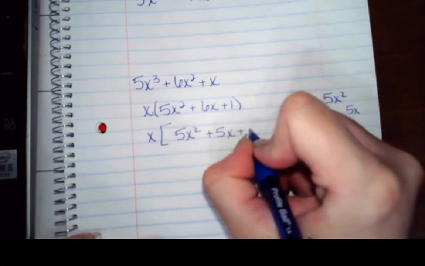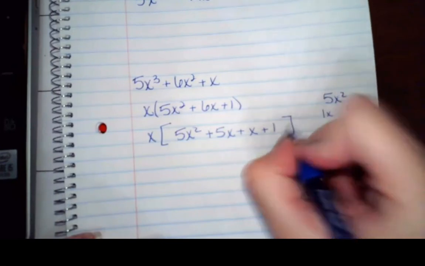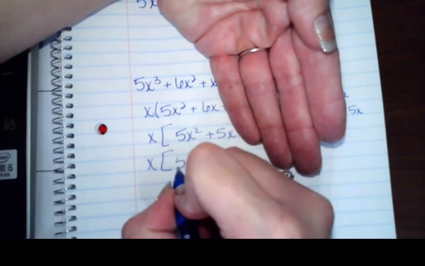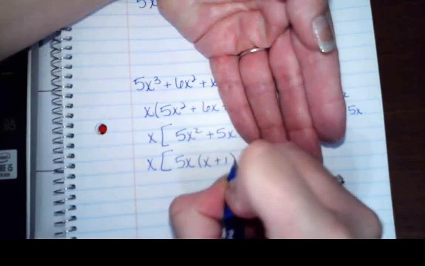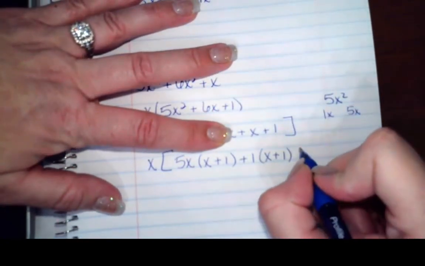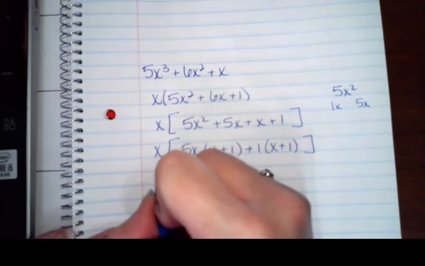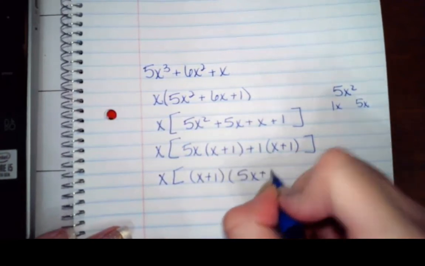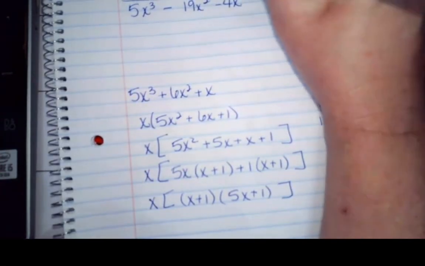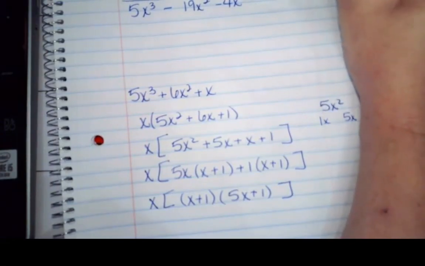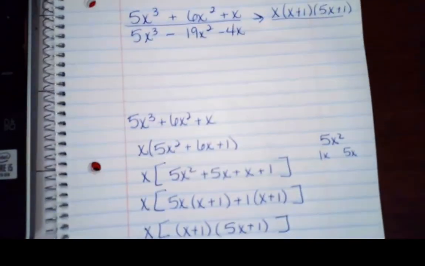Which means I can now take my 5x squared. I have a 5x, a 1x, and a 1. So what's common on my first two terms is going to be a 5x, and that leaves me with x plus 1. What's common on your final terms? Nothing's common, which means I can just pull out a 1. And now tell me what is in parentheses, which is x plus 1, and what is not in parentheses, which is 5x plus 1. Okay, so my numerator just became x times x plus 1 times 5x plus 1. That's my numerator. There he is.